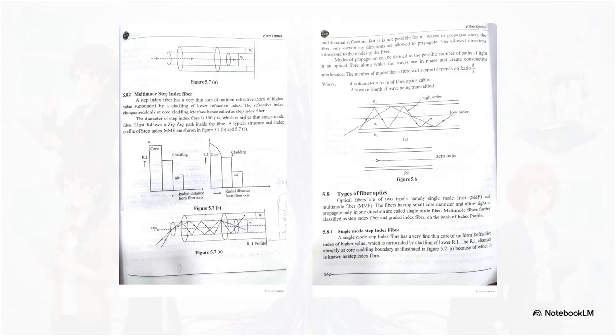Take a look at this. Notice those jagged, sharp bounces of the step index design on the left and compare that to the distinct, discrete paths that light takes in general multi-mode propagation on the right. These different modes, basically high-order versus low-order paths, create completely different wave interference patterns inside the cable.